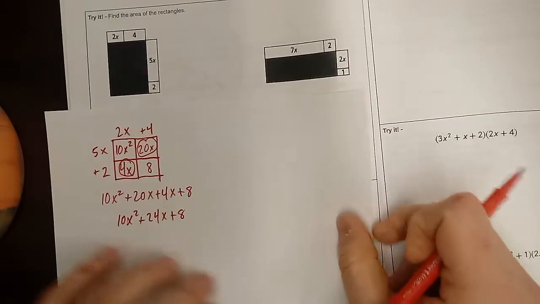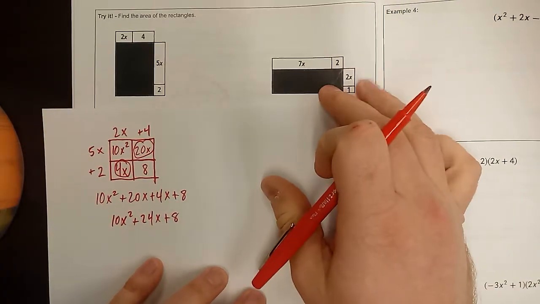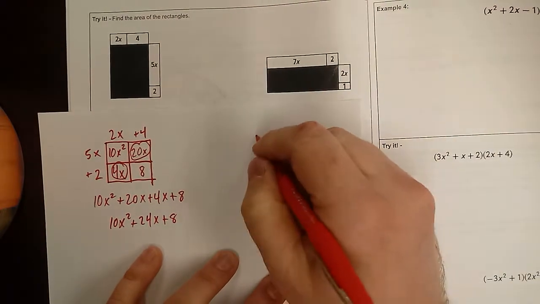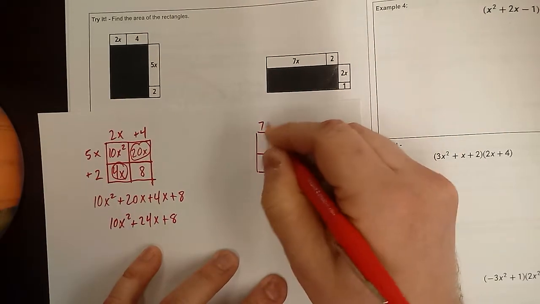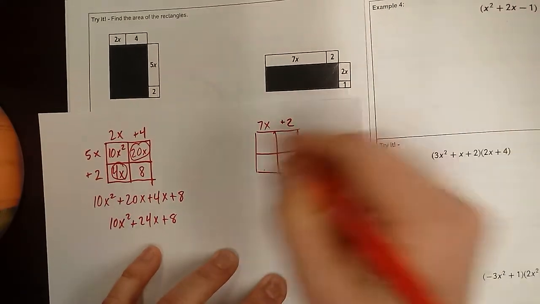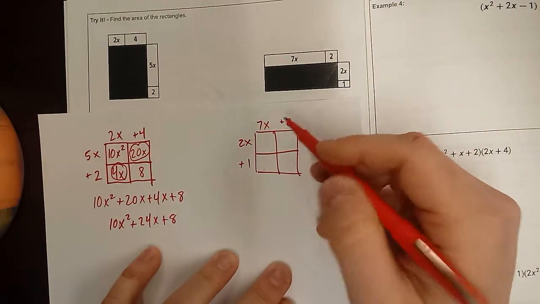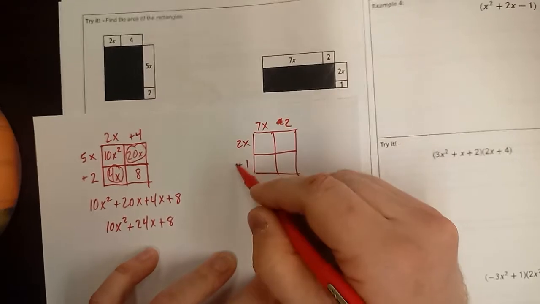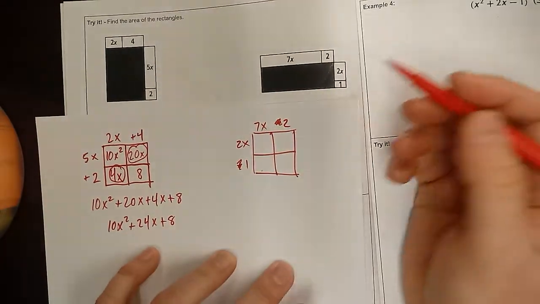All right, let's look at the next one. They do this nice looking area model like this, and they show it kind of to scale. Again, I'm going to do this not to scale. I'm just going to put, okay, I got 7x and I got a 2. I got 2x and I got a 1. And if you don't like writing the pluses, don't write the pluses. You could just leave them out and just remember that everything's positive unless we say, oh, this is a negative, by the way.